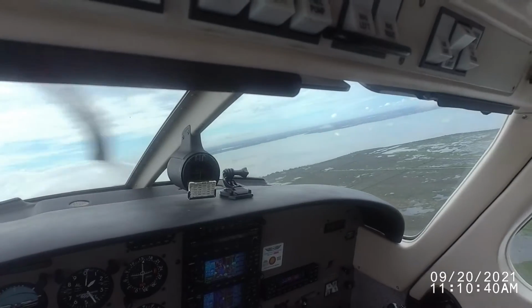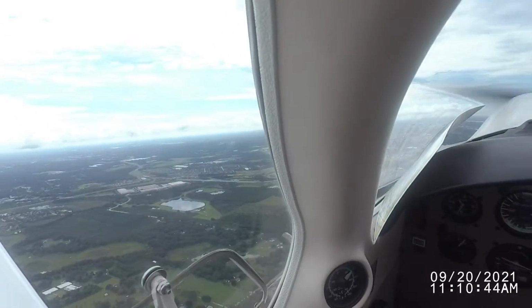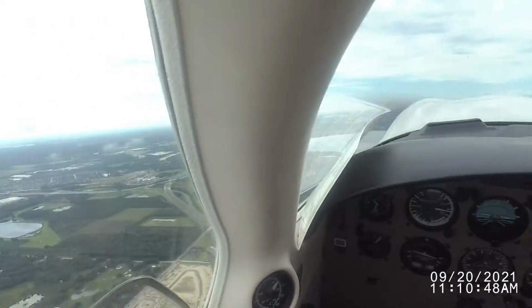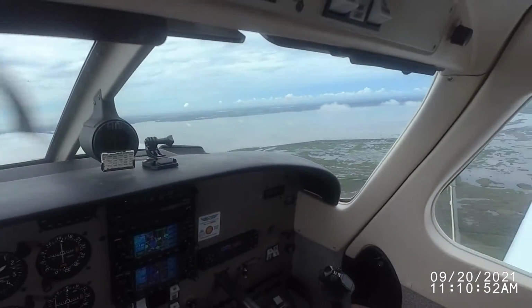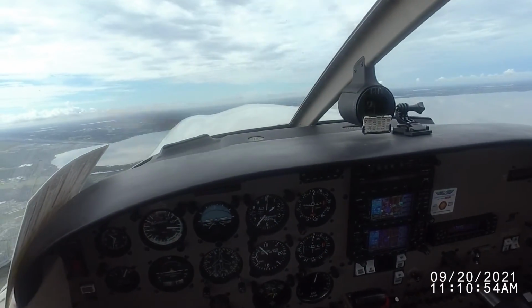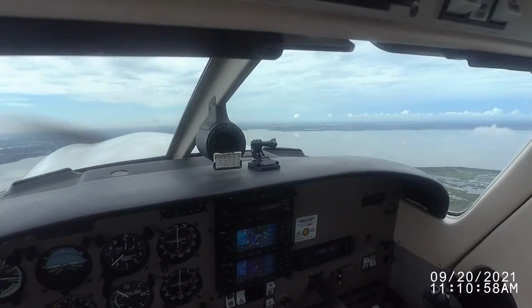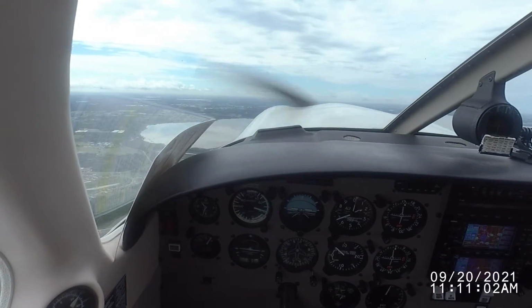We can climb 2,500. Yeah, that's a good one. Oh, it's pretty. Plan safe traffic, Skyhawk Fire 1302 uniform, final runway 10, plan safe traffic. Nice and smooth so far, but it's going to get bumpy later.